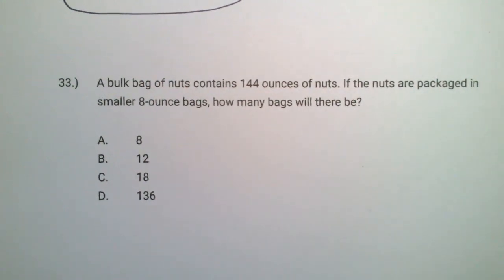Go ahead and put your answer. If you're not sure, put a question mark. So we kind of have a good idea of what's going on. Again, it's a bulk bag of nuts containing 144 ounces of nuts. If the nuts are packaged in small 8-ounce bags, how many bags will there be?